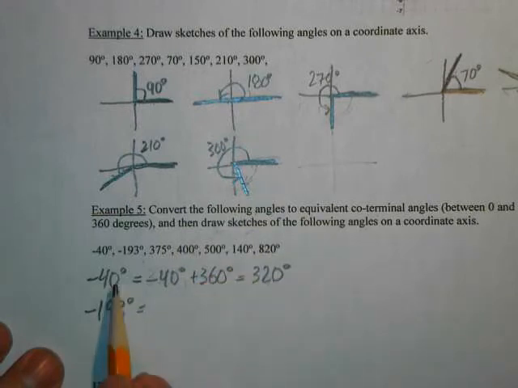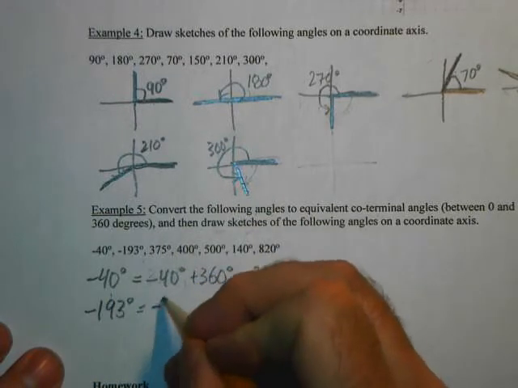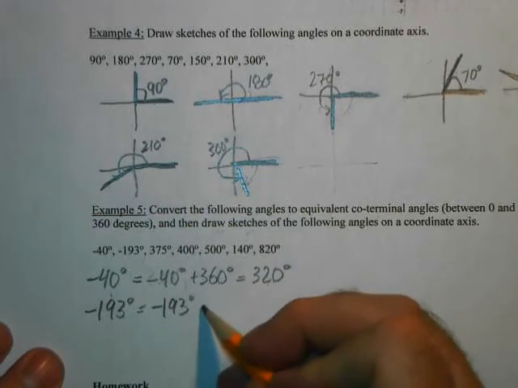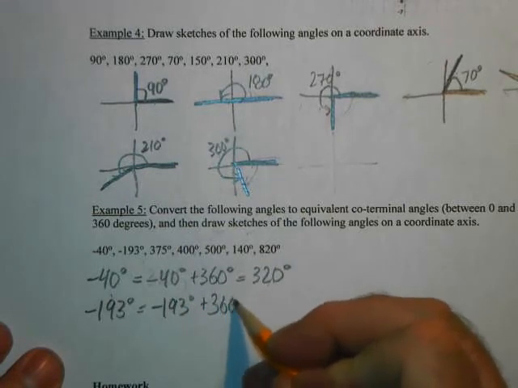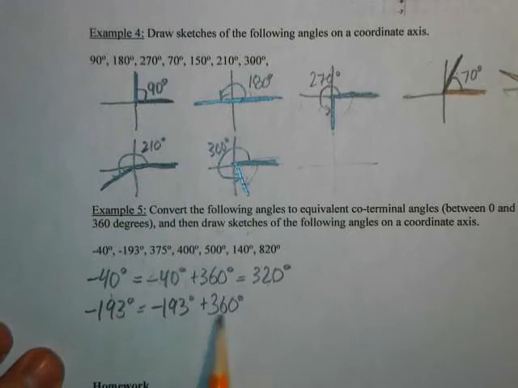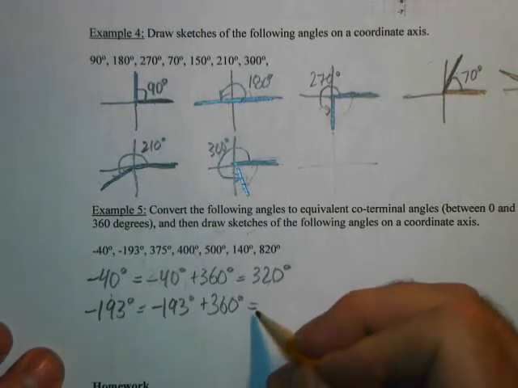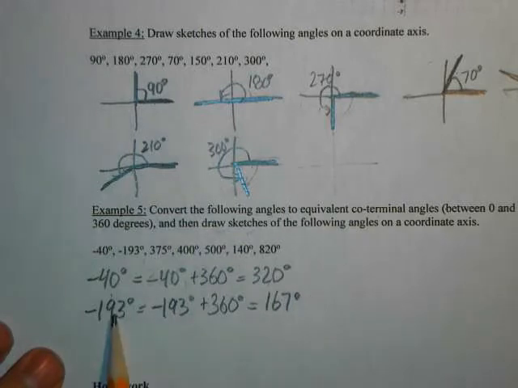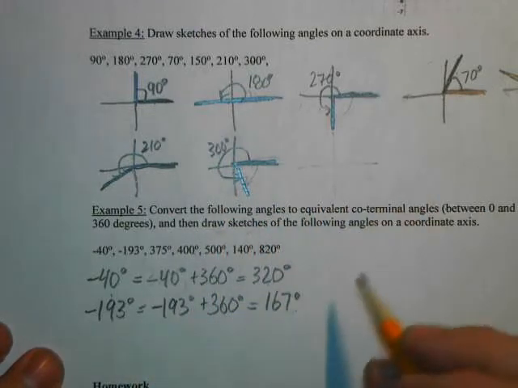So again, that's obviously not between 0 and 360. So looks like we'd be okay if we just add one revolution or one multiple of 360. If we do that, we get 167 degrees. So in this case, negative 193 degrees and positive 167 degrees are coterminal angles. They would share the same terminal arm if we sketch these.